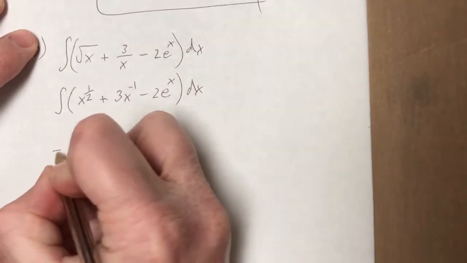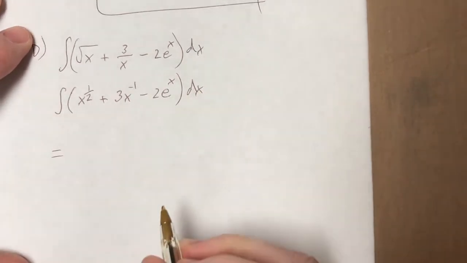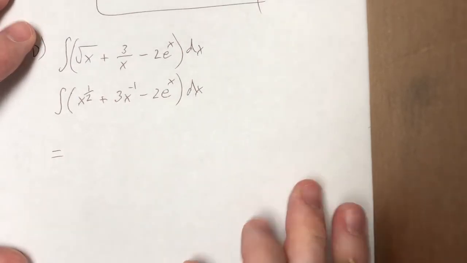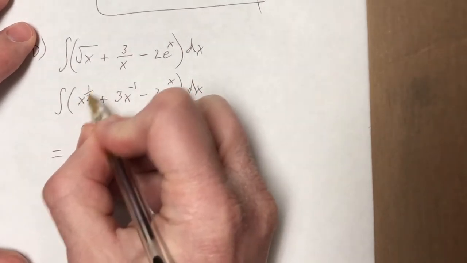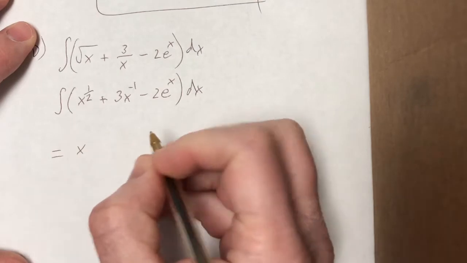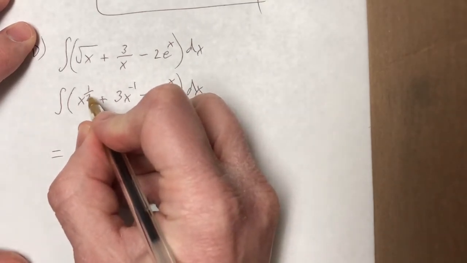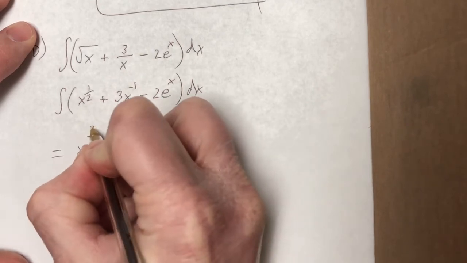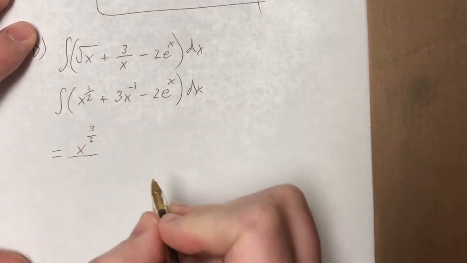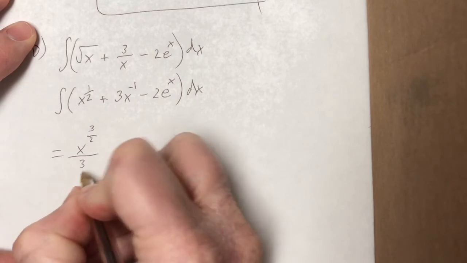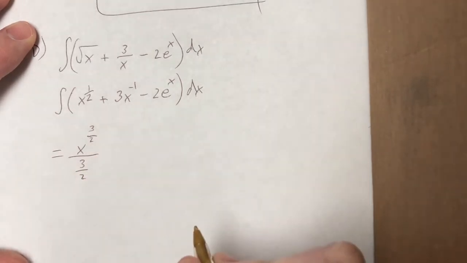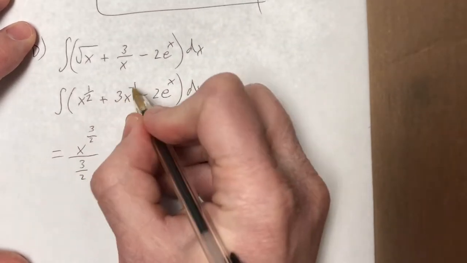So here we go. We're now going to evaluate this indefinite integral. So again, the process is very repetitive. Just with respect to x to the 1/2, here's what we're going to do. We're going to do x to the 1/2 plus 1. 1/2 plus 1 is 3/2. That's your new exponent. And we're going to divide this by, guess what? The new exponent.